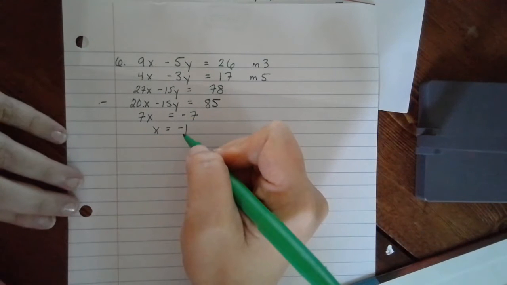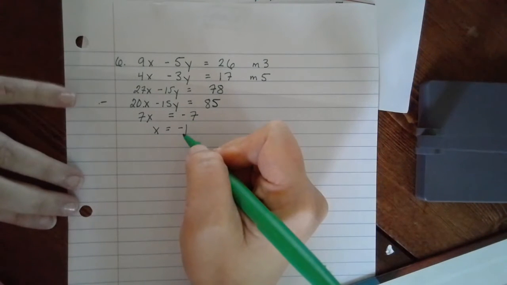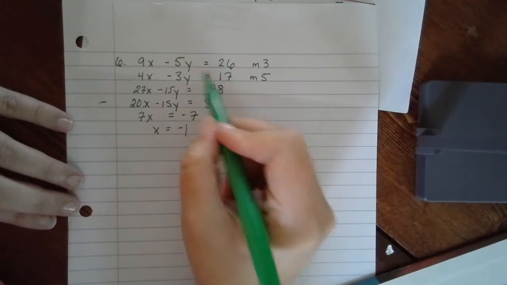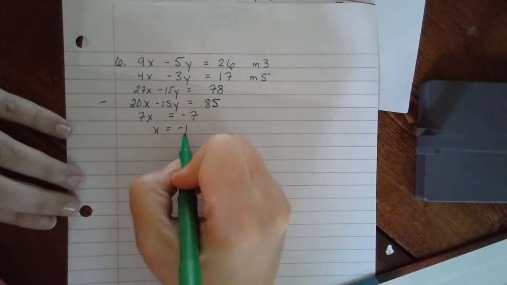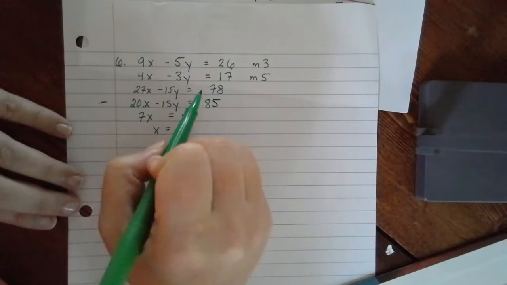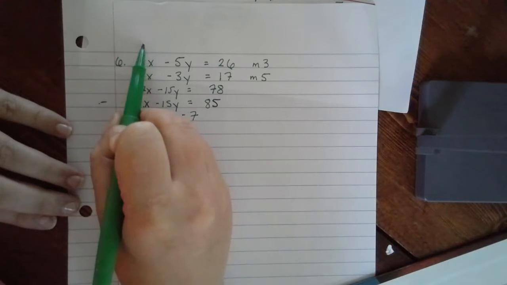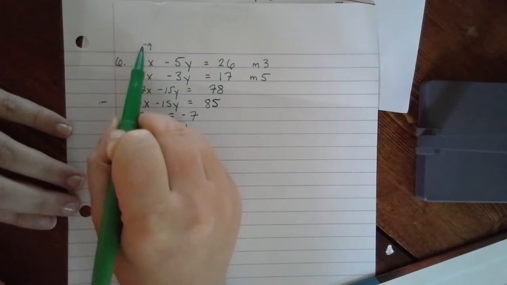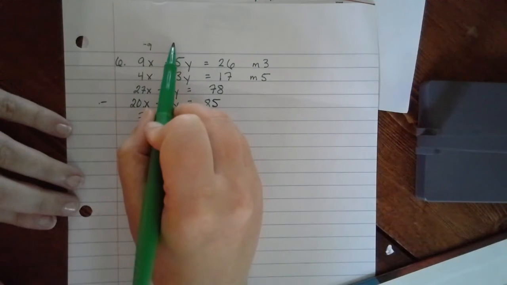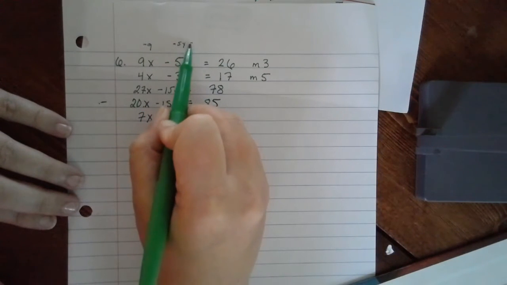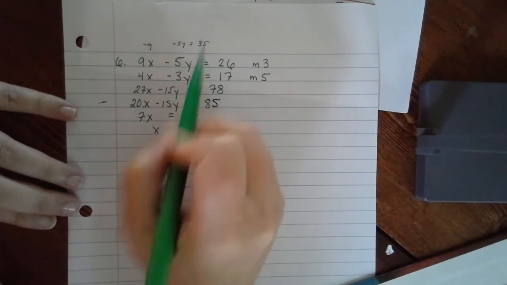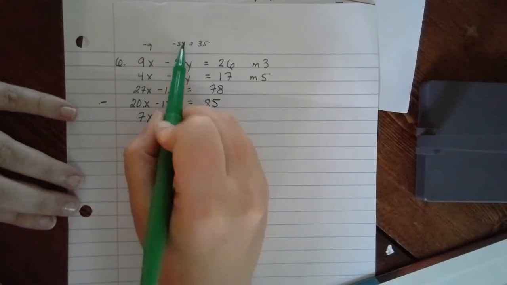We're going to plug in that negative 1. I'm just going to do it in the first one. Neither one of them looks particularly fun to me, okay? So 9 times negative 1 is negative 9. Negative 9 minus 5y equals 26. So now I end up with negative 5y equals 35, right? Y'all agree with me? Add 9 to both sides. And now we'll have y equals negative 7. So then I could come down here and write y equals negative 7. Or I can just write negative 1, negative 7.